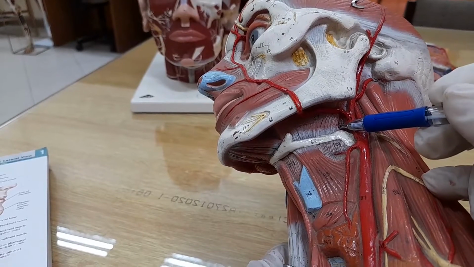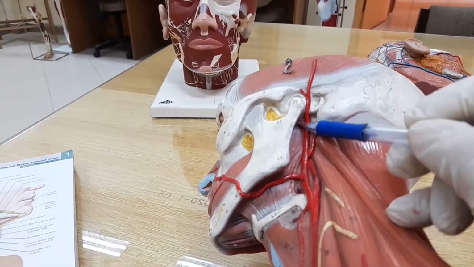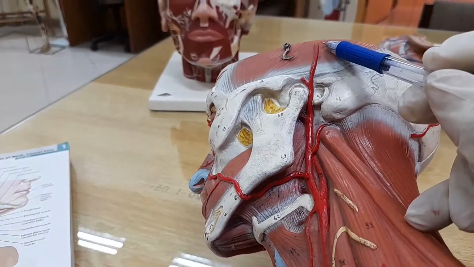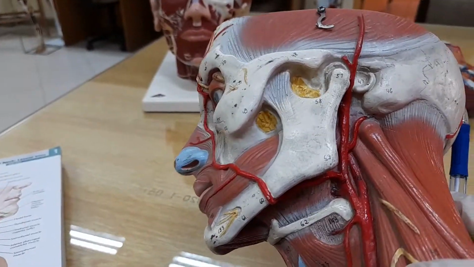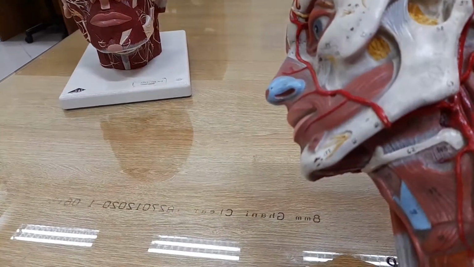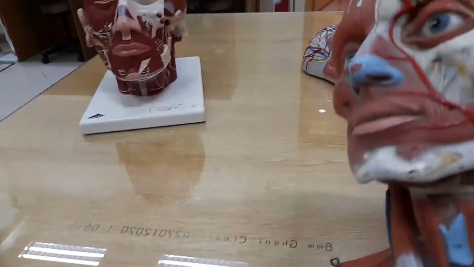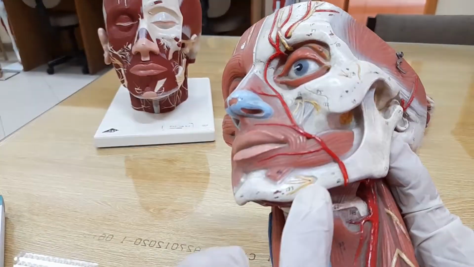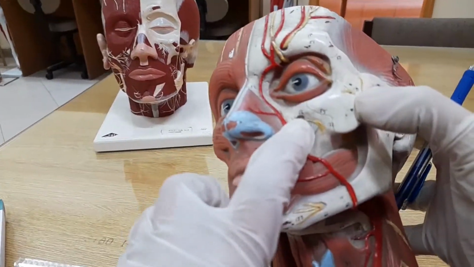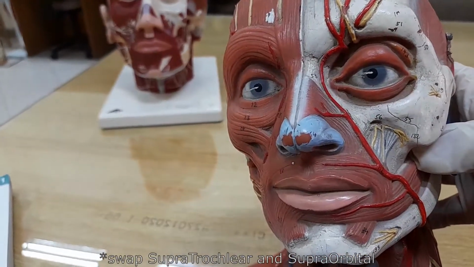This is going to be the lingual artery, this is the facial artery, and above this part is the maxillary artery and its terminal branch, and the superficial temporal artery. So these are all the branches of the external carotid artery. If we talk about the other nerves that we can see, these are the mental nerves that are coming out of the mental foramen. This is the infraorbital nerve, the zygomaticofacial nerve, the supratrochlear and the supraorbital nerves.